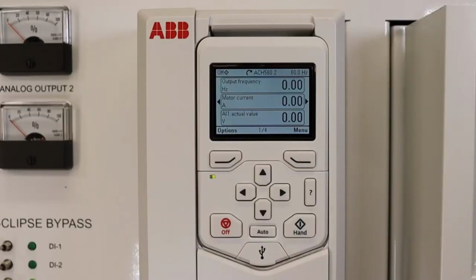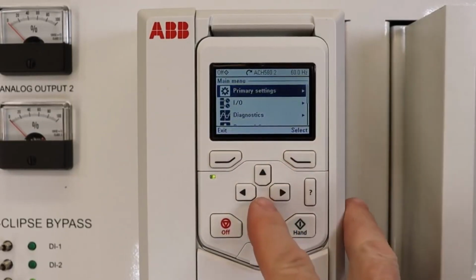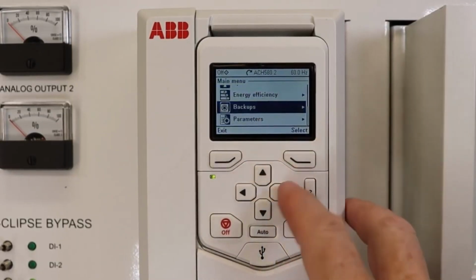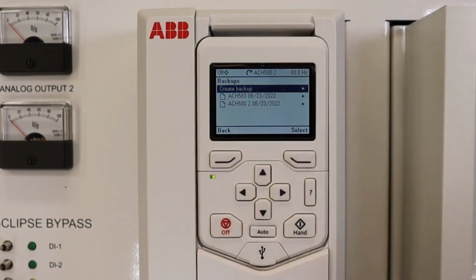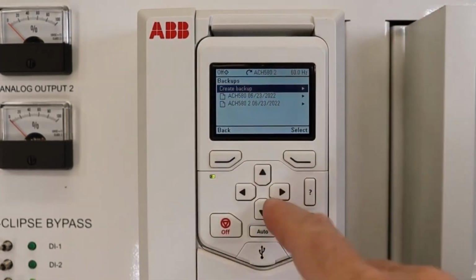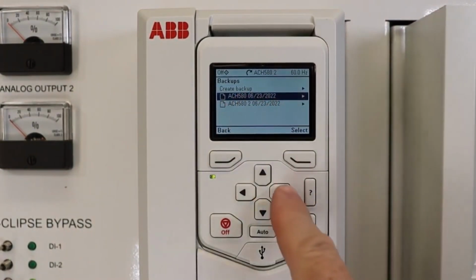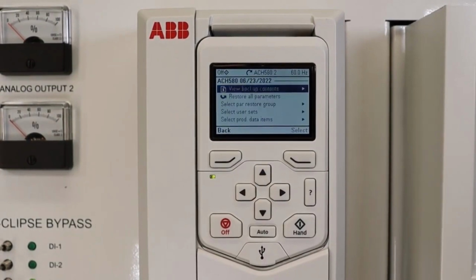Let's say it's time to restore parameters back onto the drive from a backup. We can go into Menu, we can go to Backups, hit Select, and we have 2 sets of backups. Currently the drive is in ACH580 number 2 backup, so let's look at what we can do by going into the ACH580 backup. We have several options.